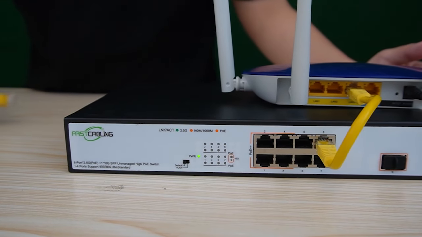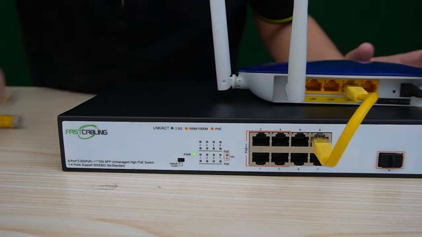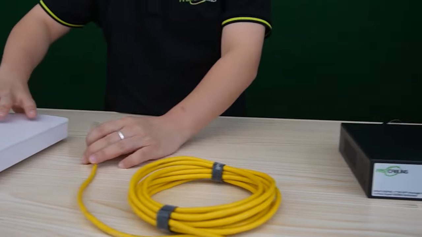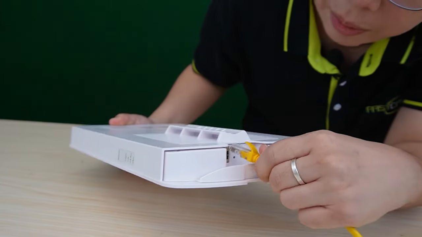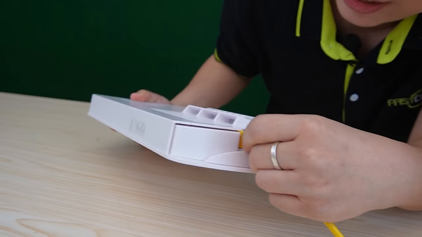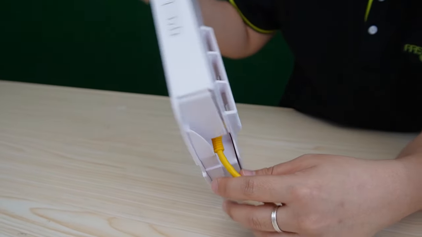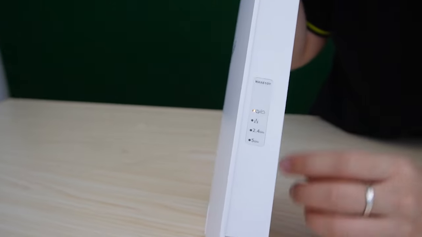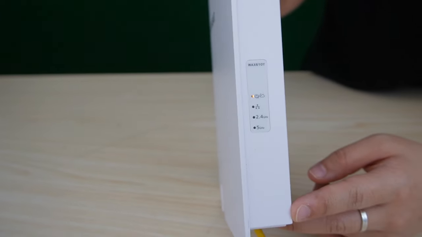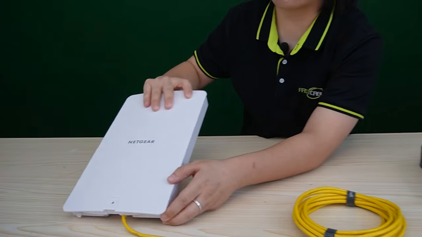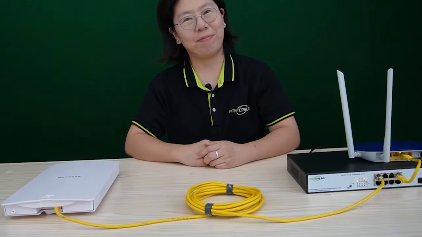I'm using another Ethernet cable to plug into the PoE port and coming all the way to our wireless access point. This access point can be powered by PoE technology, so now it's receiving both power and data already. Make sure your equipment can support 2.5G or higher.